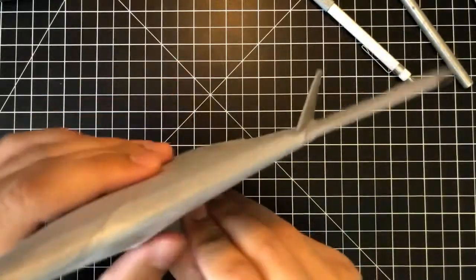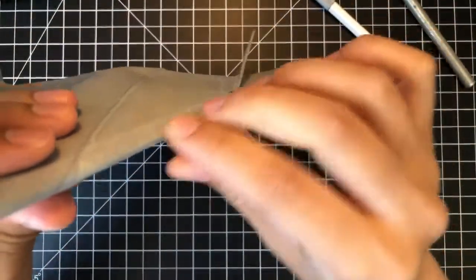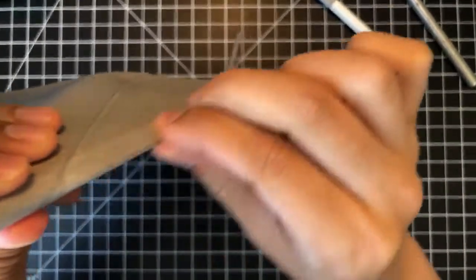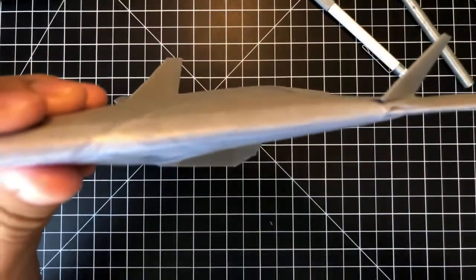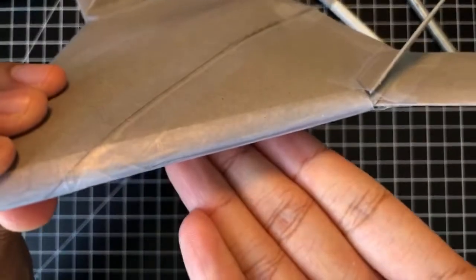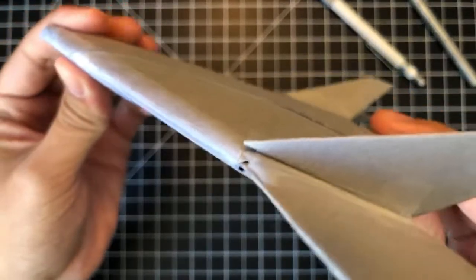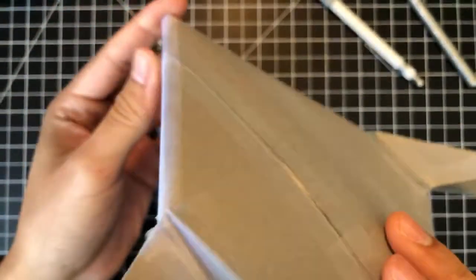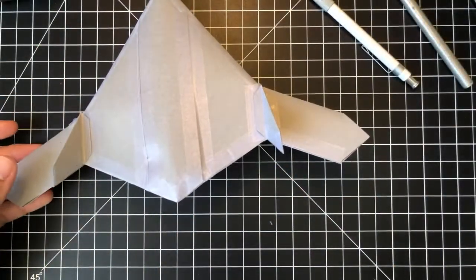I tend not to call these things paper airplanes anymore because they're a little bit more than that. They're a little bit more involved, right? If you look at this leading edge right here, it is thick. This is not what you imagine a normal paper airplane to look like. It is hefty. This thing is heavy. It's also quite large. Let's see what its wingspan is.